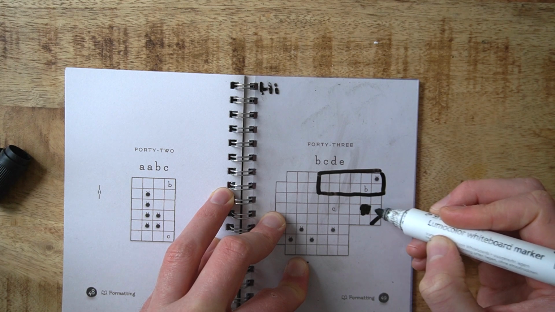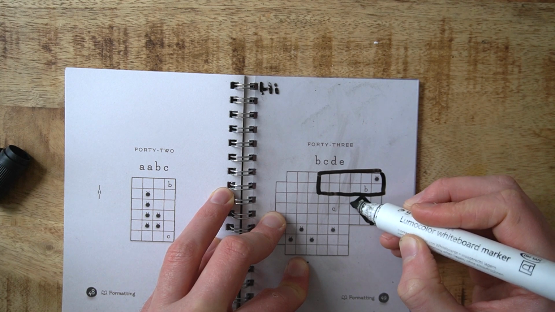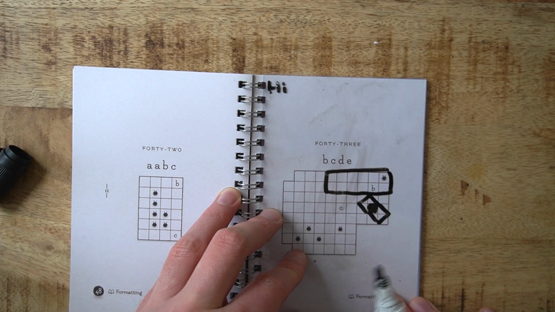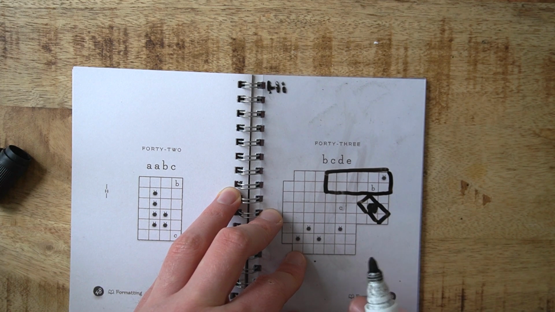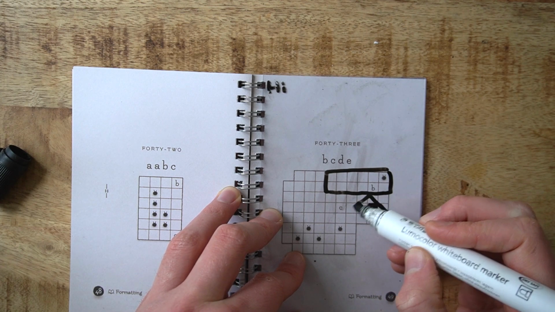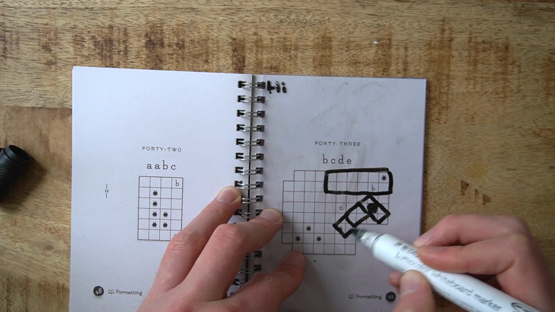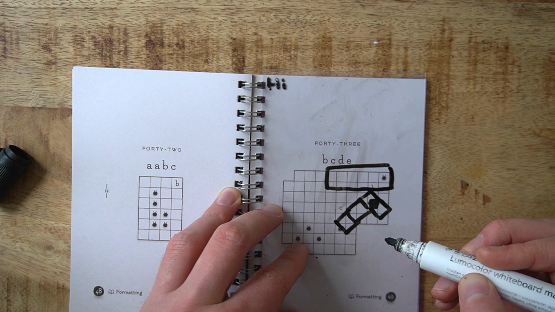And I mean, it has to be this. Could that be part of the D shape? No. Could be part of the B shape? No. I feel like this bit's right. I think it is an E. But then what?